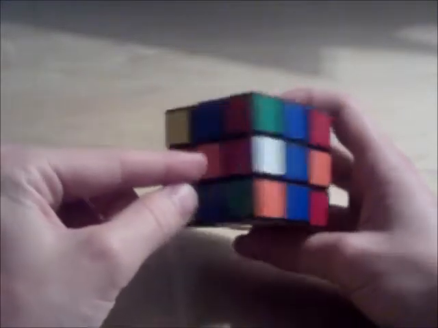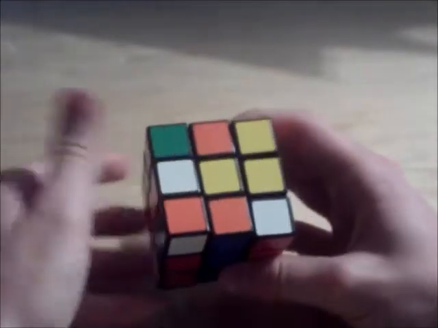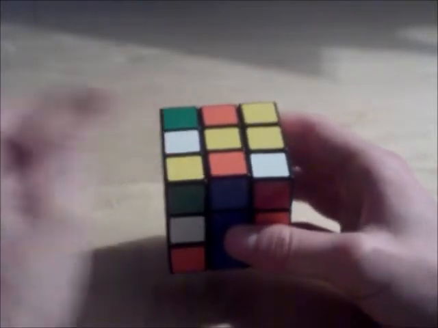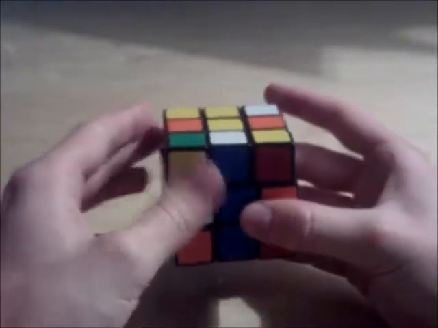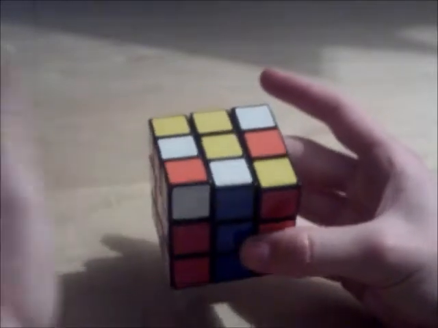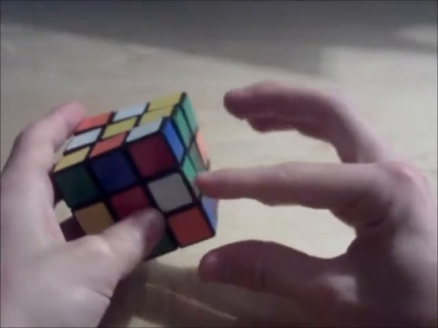So here's one, the white red. So we're going to put it up. As we can see, we just kicked this one out. So what we want to do is turn the top face so that we don't kick it out. Pretty simple.